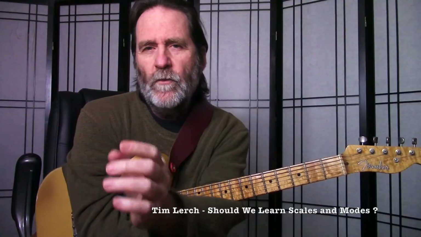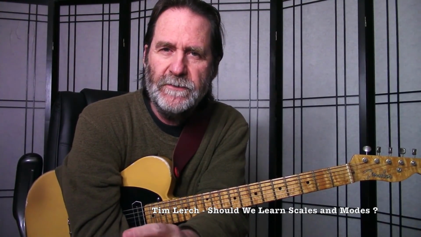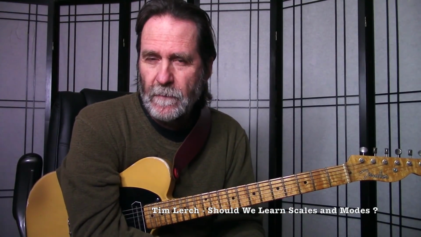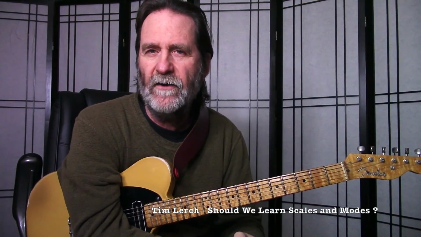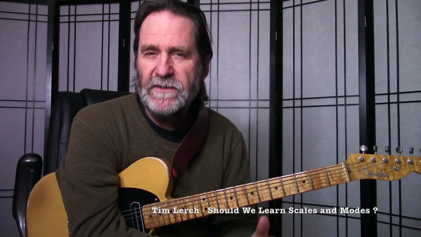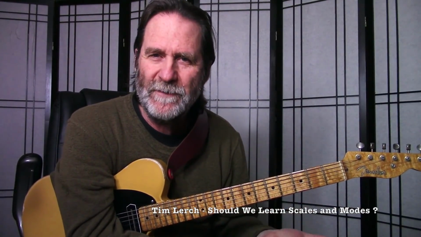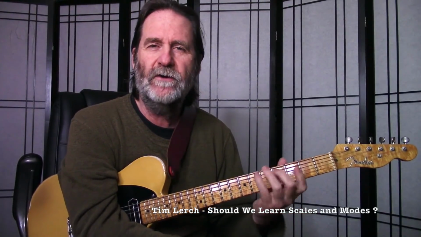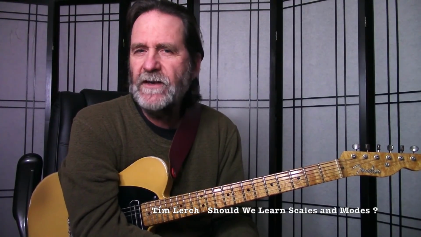I think the proper way to view this is that if you were to assess a chord progression as being diatonic to a particular scale, which many chord progressions are, mostly, if not completely diatonic to a particular scale, then I think it would be a good idea to know what that scale is and know how to play it in various fingerings all over the fingerboard. That's a given, right? If you want to play something in the key of G and you don't know how to play a G major scale, then you might have trouble, unless you have a brilliant ear.